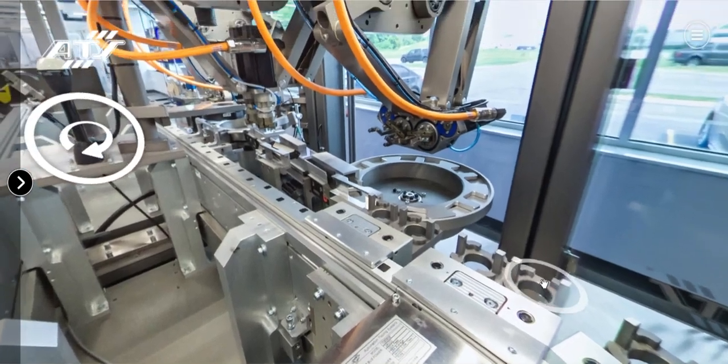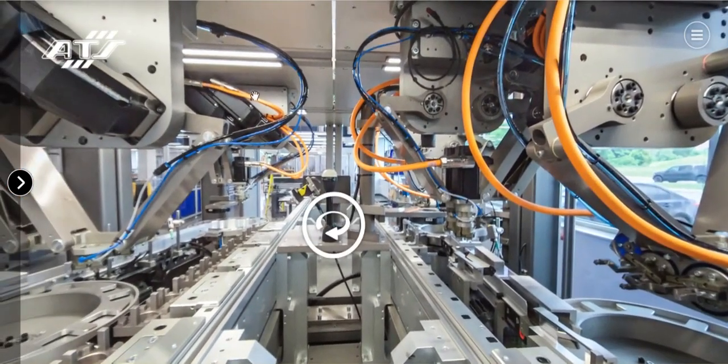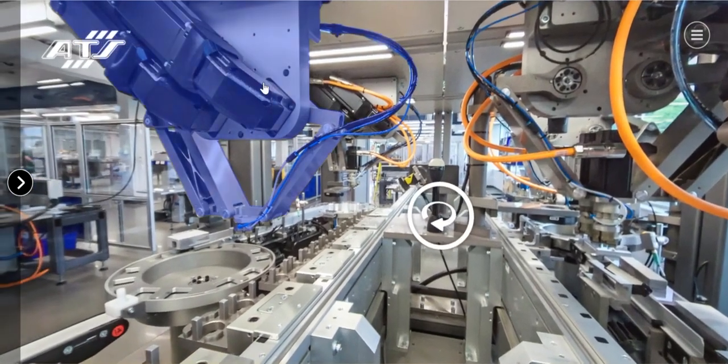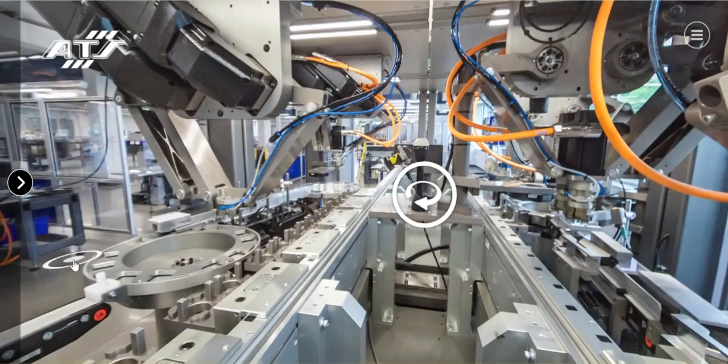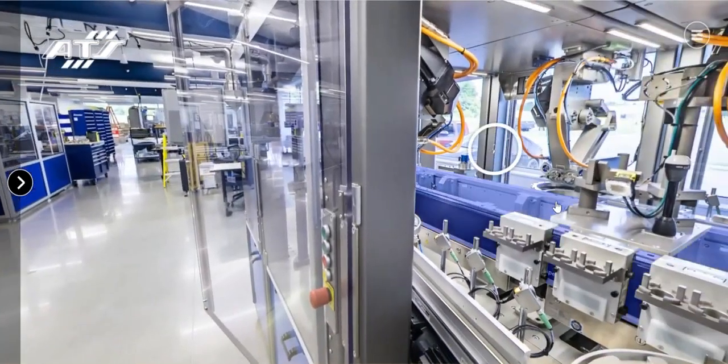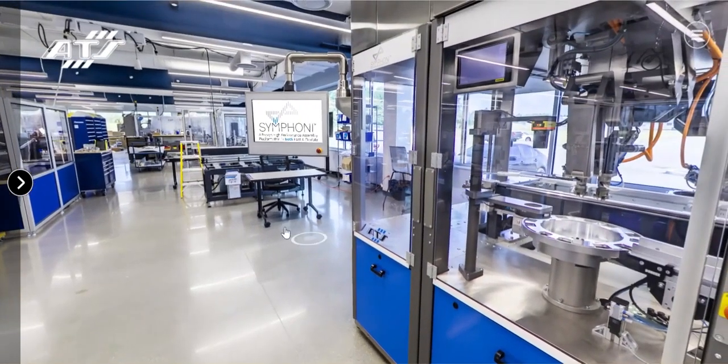So I think we've done a pretty good general introduction of what's going on in this machine. Oh, I do want to show you one important thing, to see if I can get over to an area where we can see the HMI. Here we are. So here's the HMI of the system.